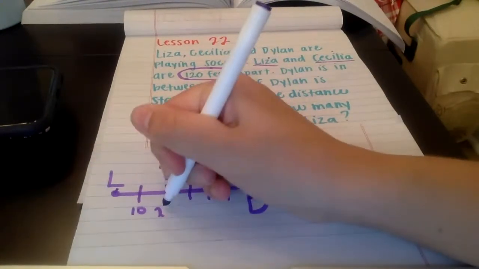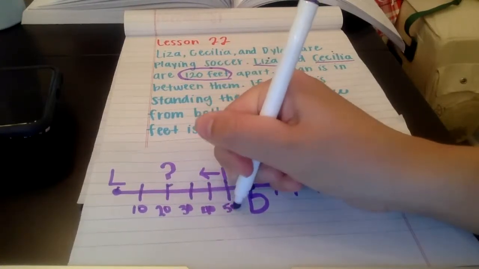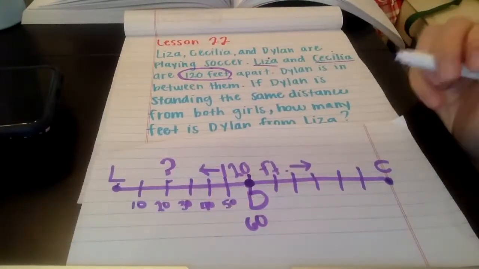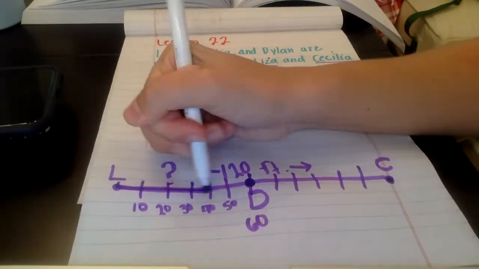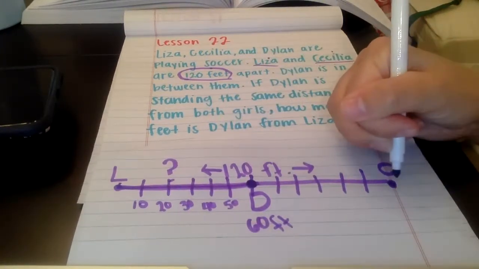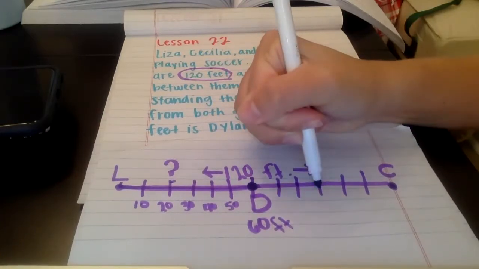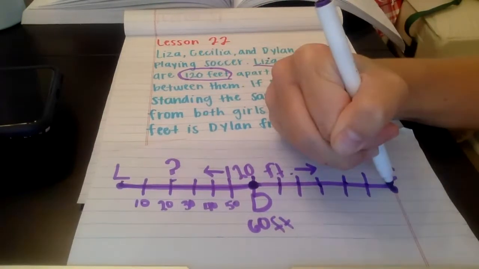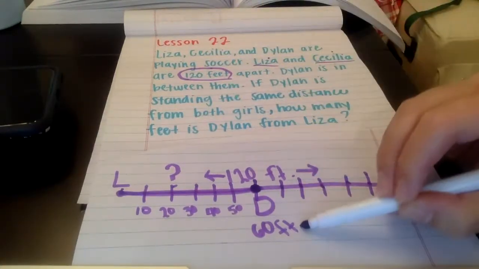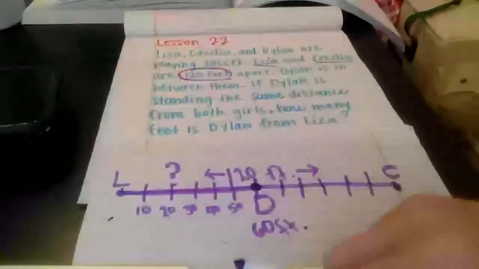So if I had gone 10, 20, 30, 40, 50, and Dylan is at 60. And right there is my answer. This is equal to 60 feet, and this is equal to 60 feet. I'll prove it. 10, 20, 30, 40, 50, 60. So my answer is Dylan is 60 feet away from Liza.